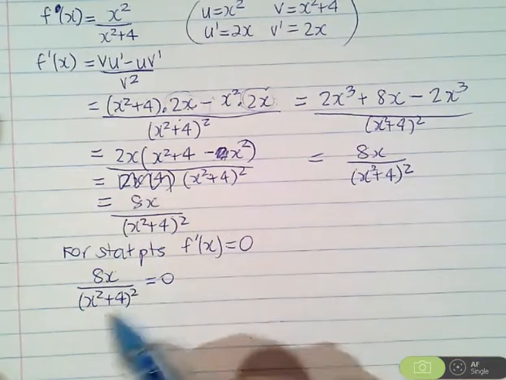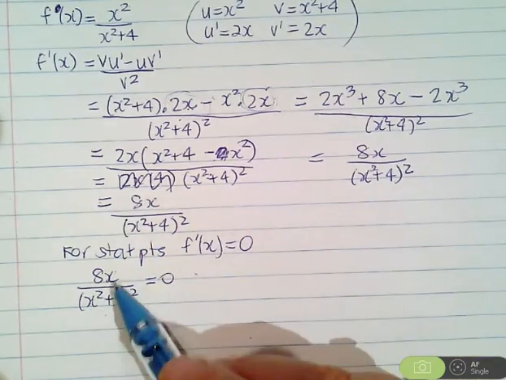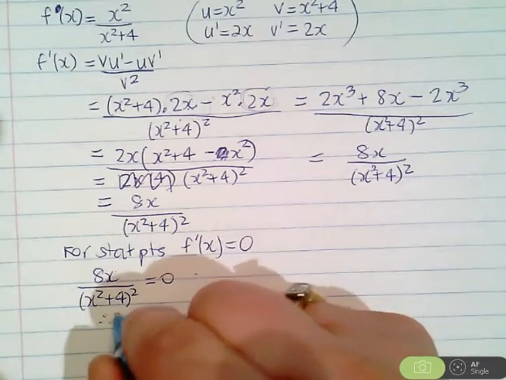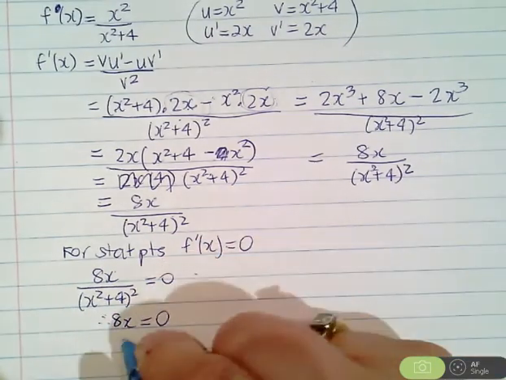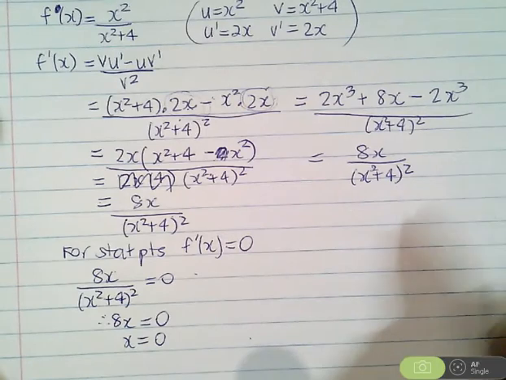Now, the only way that this is going to equal 0 is if the numerator equals 0, since the denominator is not allowed to. So just the numerator has to equal 0, which means that x is 0. So therefore, I've got a stationary point at x is 0.